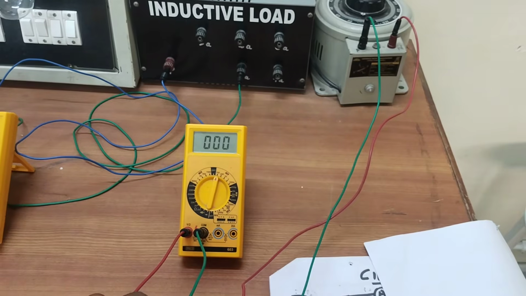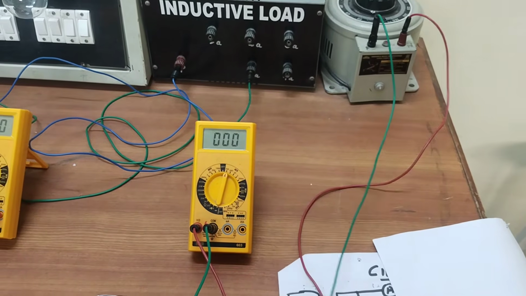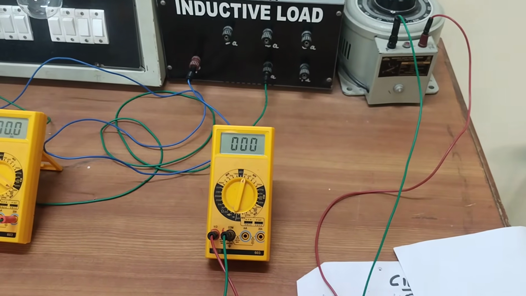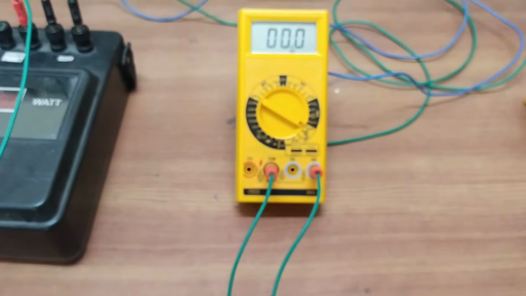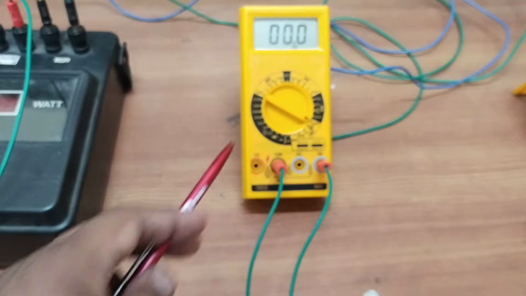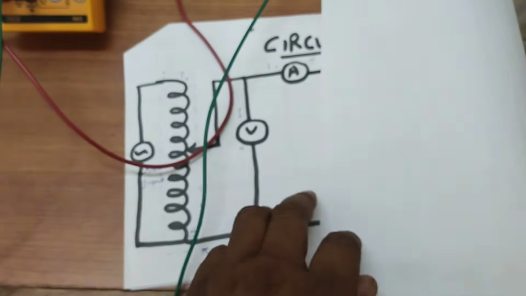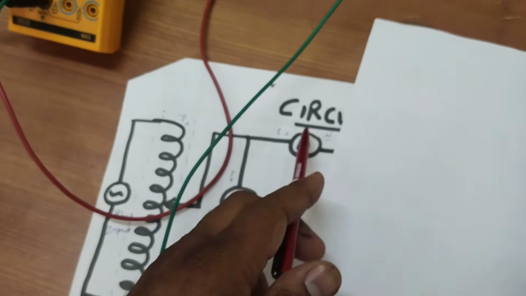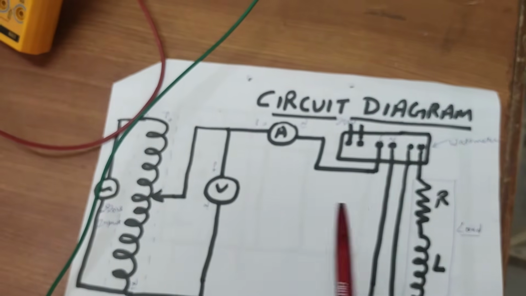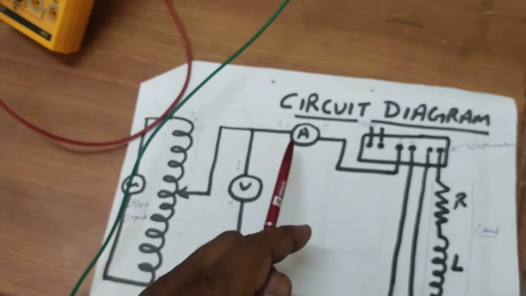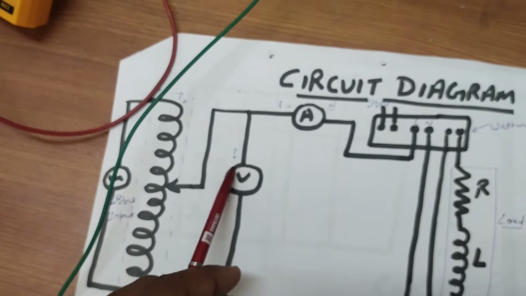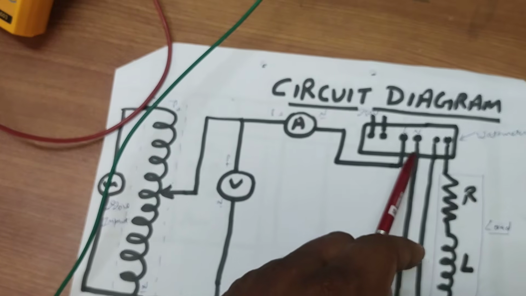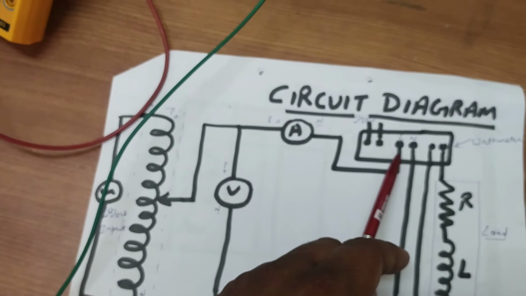Now we are going to connect the ammeter in series. So how do we connect the ammeter in series? Here you see that this one is the ammeter. That ammeter is connected in series between our wattmeter and the voltmeter. The positive terminal of this is connected with the positive terminal of the voltmeter.